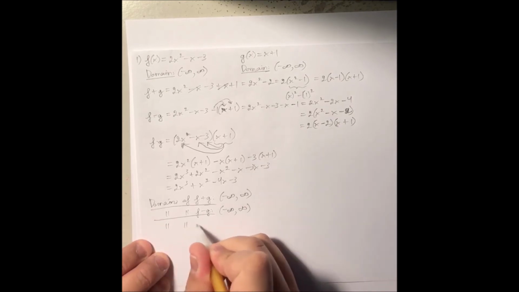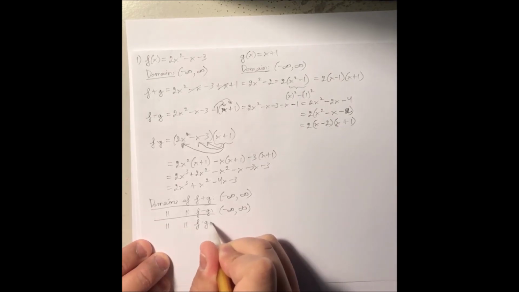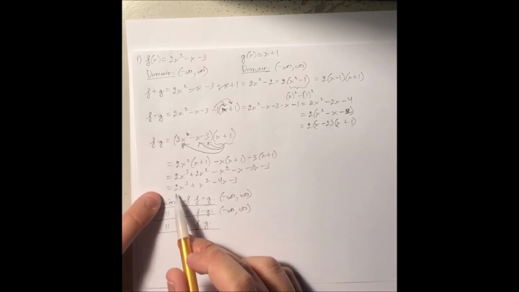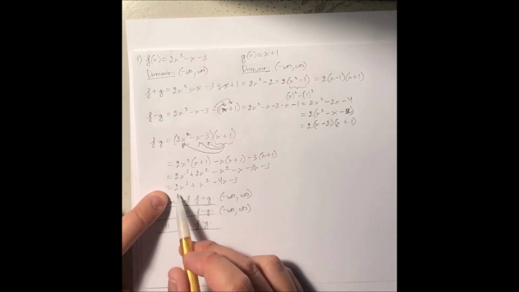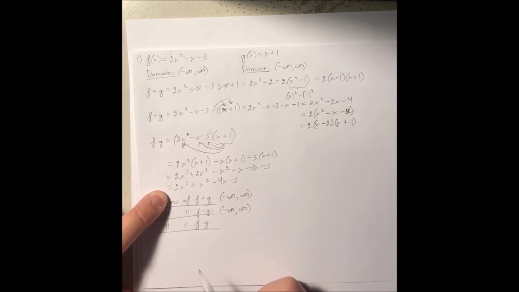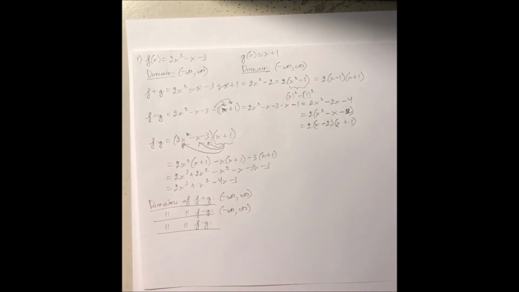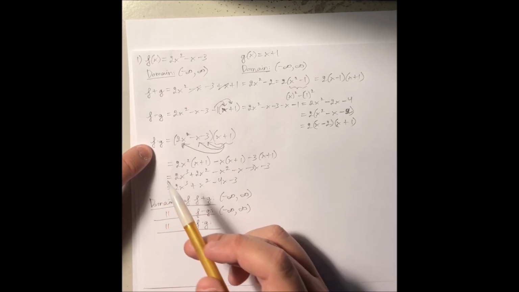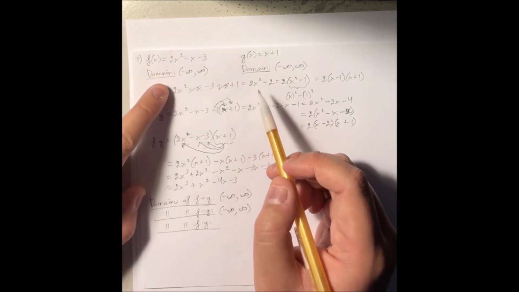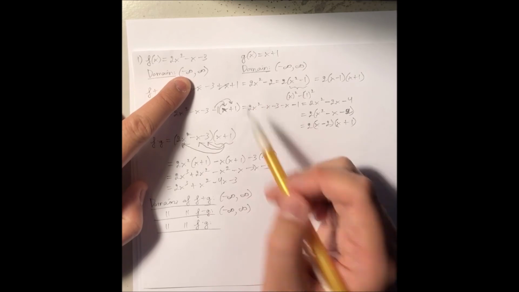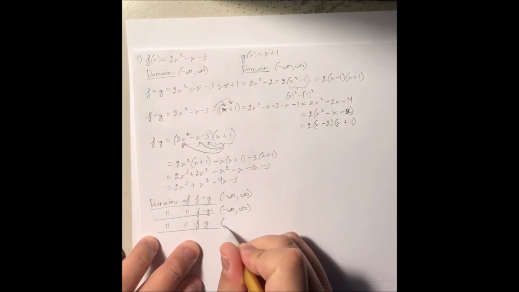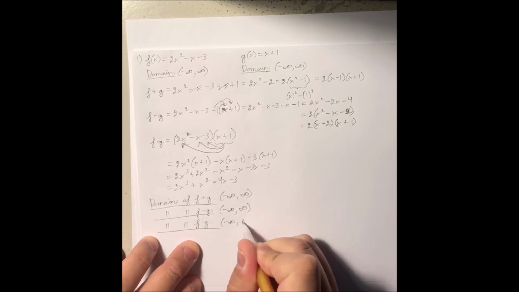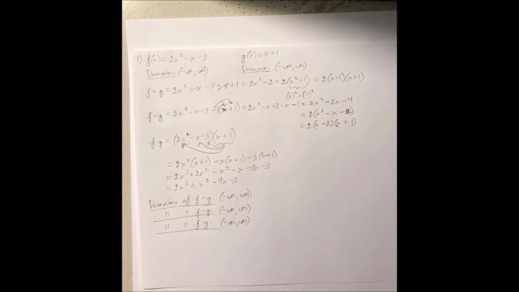And we can say the same thing for the domain of the product, because the product turns out to be this little function. But this function also has no denominator, so it has no point of discontinuity. And of course, f and g, again, have the domain of all real numbers, no restriction whatsoever. So that means the domain of f times g is also all real numbers.